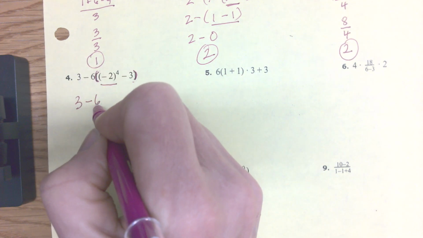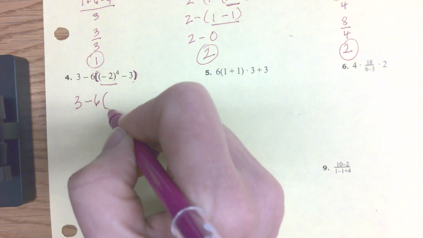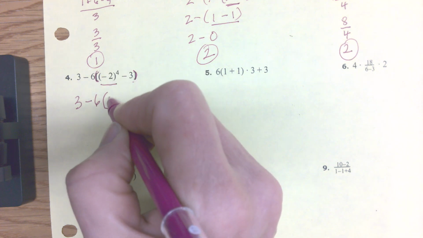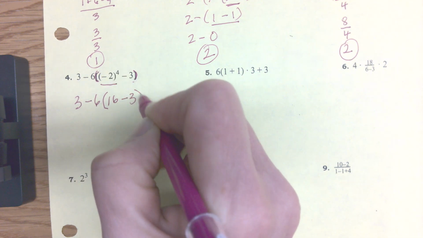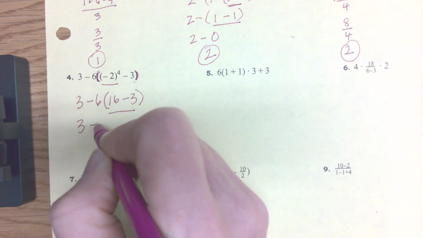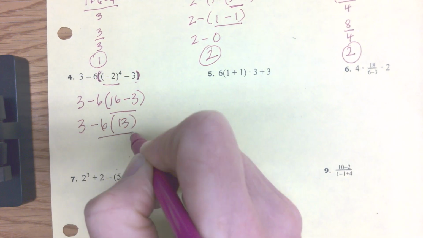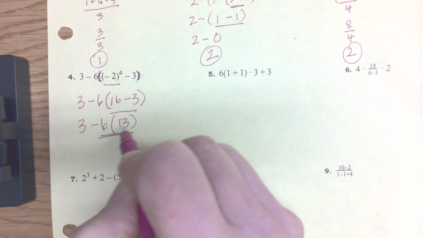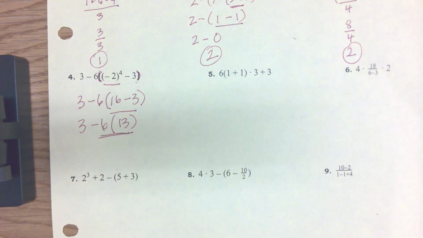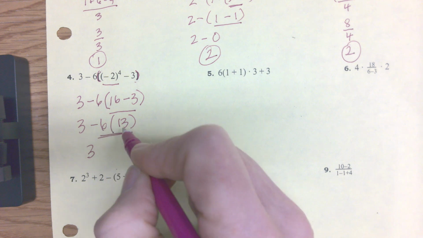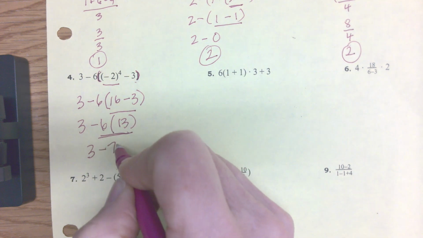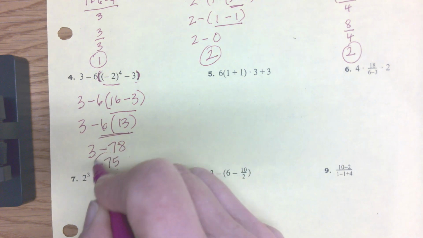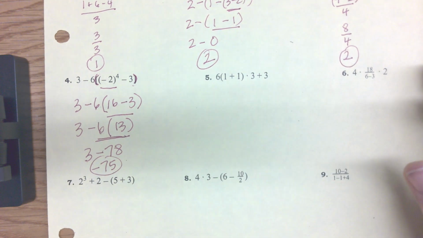So this is 3 minus 6, parenthesis or bracket, negative 2 raised to the 4th power, negative 2 times negative 2 times negative 2 times negative 2, will end up being 16 minus 3. Then continue working down. I have to do that multiplication. Even though this screams at me like an easier part of the problem, 3 minus 6 is easier than 6 minus 13, I still have to do the multiplication first. So I end up with 78. 6 times 13, 3 minus 78, negative 75. If I'm subtracting more than what I started with, I end up with a negative value.